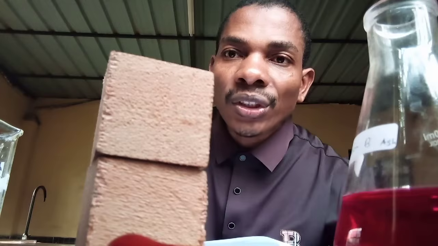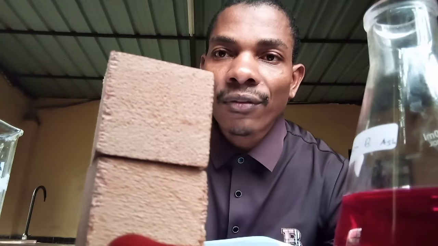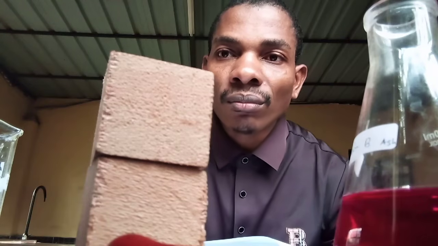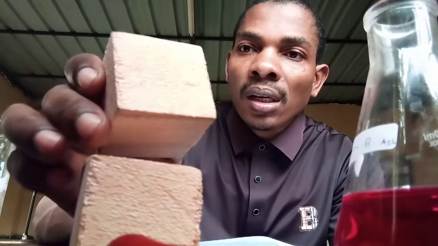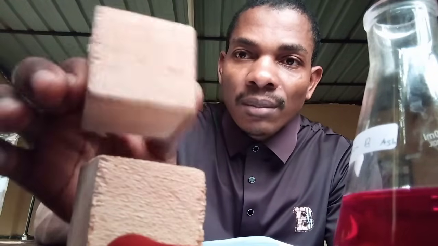Density is equal to mass over volume. This is the formula for calculating density. What is the mass of this block? 100 grams. What is the volume of this block? 4 times 4 times 4, we got it as 64 cubic centimeters.